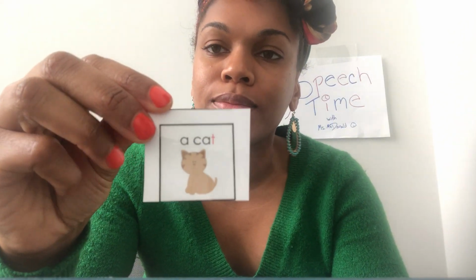Cat. If you were able to say cat, excellent job. I want you to make sure that when you're practicing your sounds that you're adding the final consonant. Everybody make a nice meow if you got it right. We practice the word cat.